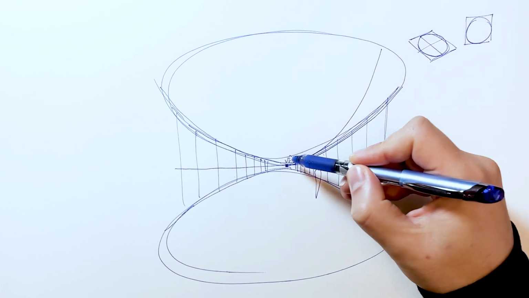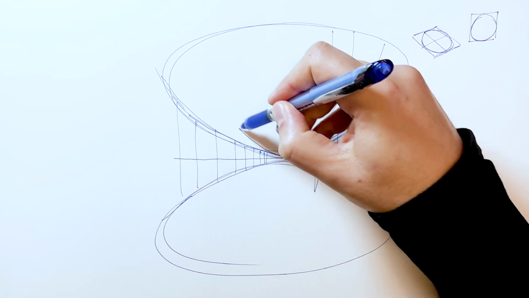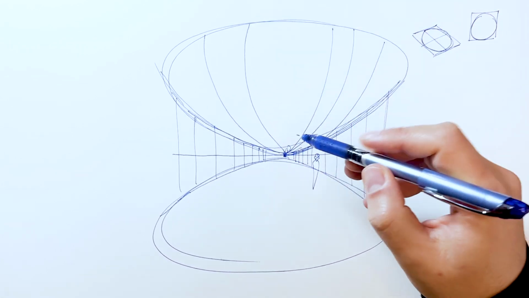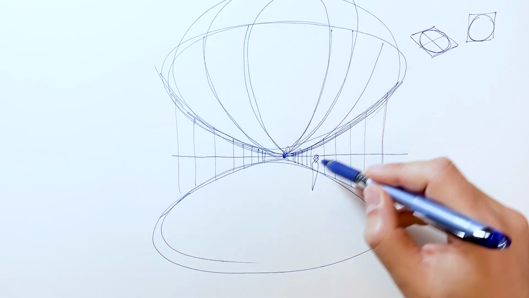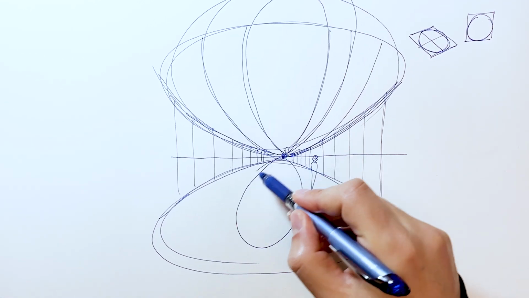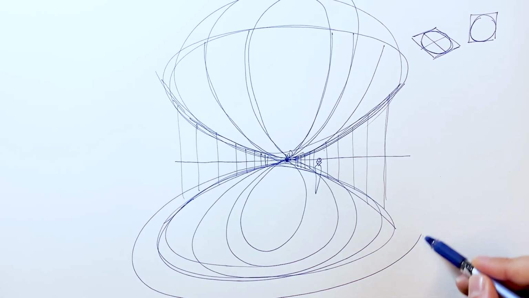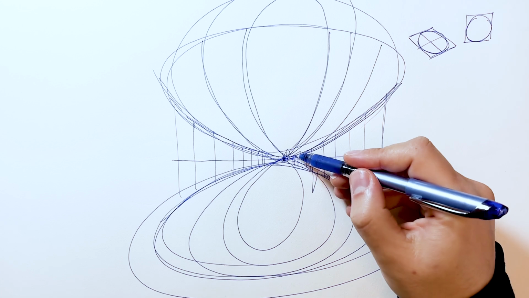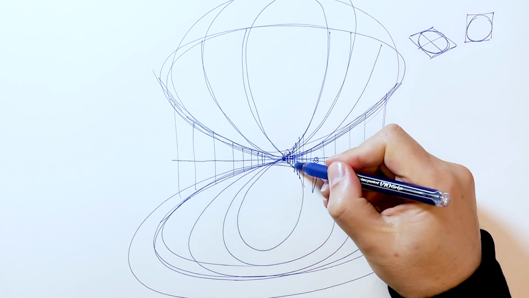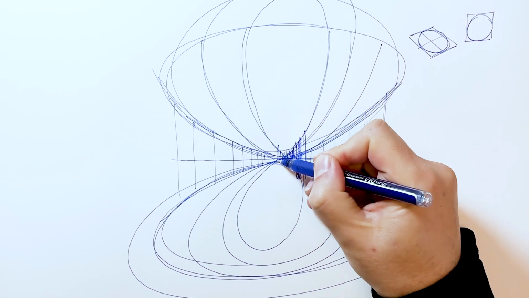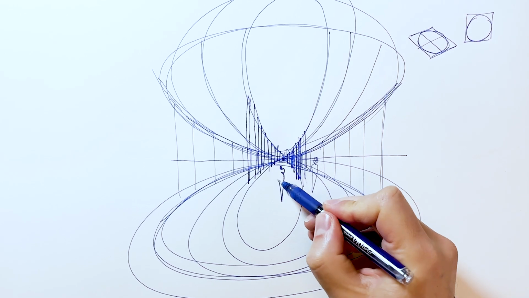It's either curving straight, which makes our space higher or lower. So basically this is the ellipse, and this is the second one, and the third one, and so on. As you see, the space is now more narrow. The narrower the ellipse, the narrower is also the space inside.